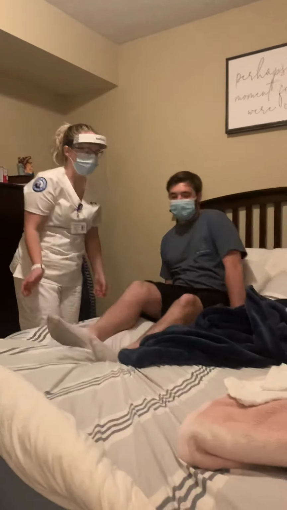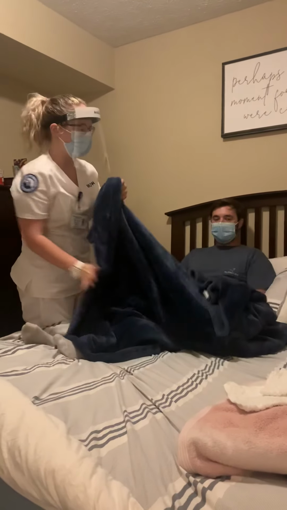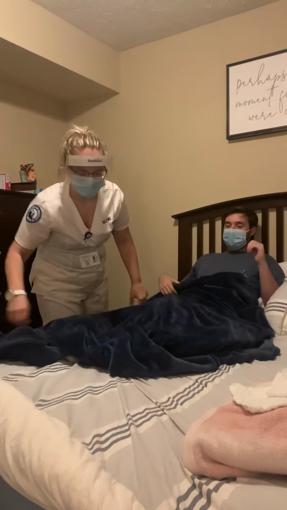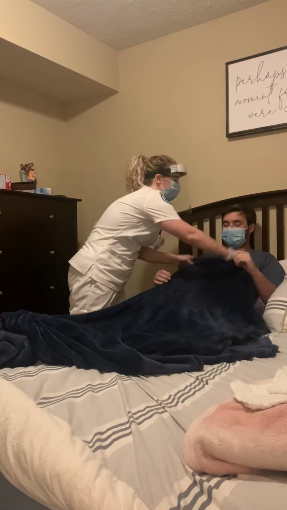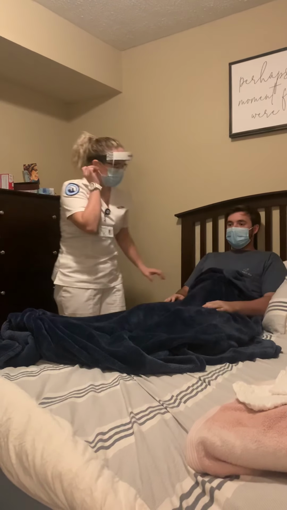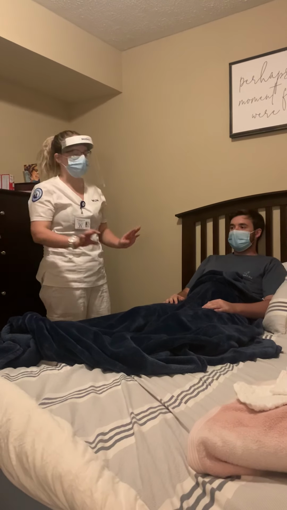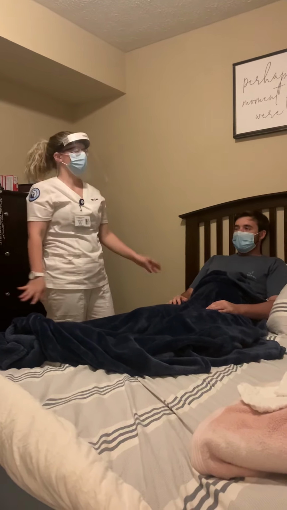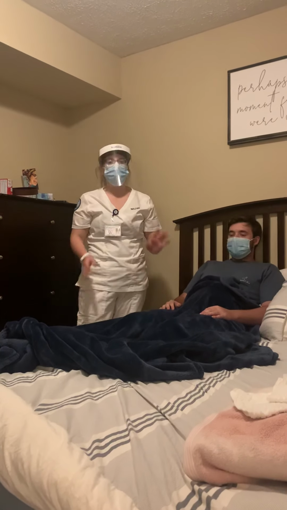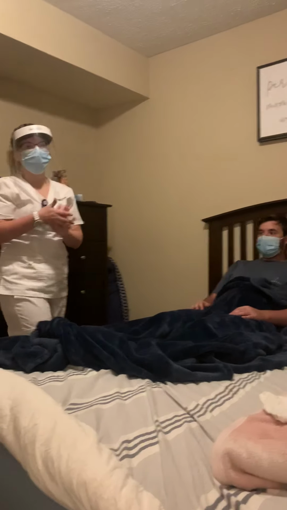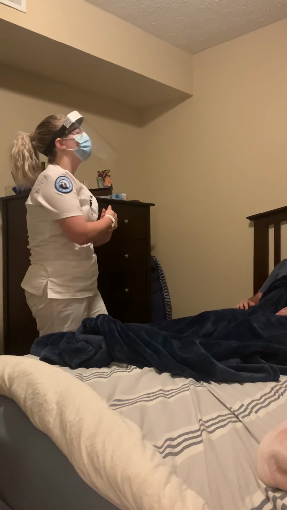All right. We're going to make sure we cover him up so he's comfortable. Make sure he's warm if he would prefer that. We're going to make sure that the bed rail is all the way up. Make sure that the bed is in the lowest position. And make sure that the call light is in reach if anything were to happen. Then we're going to do proper hand hygiene again. Make sure our hands are clean. And we're going to leave the room.